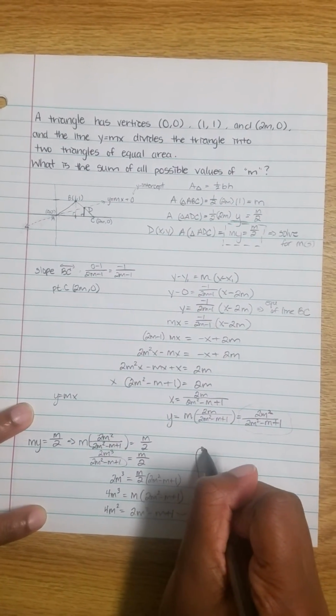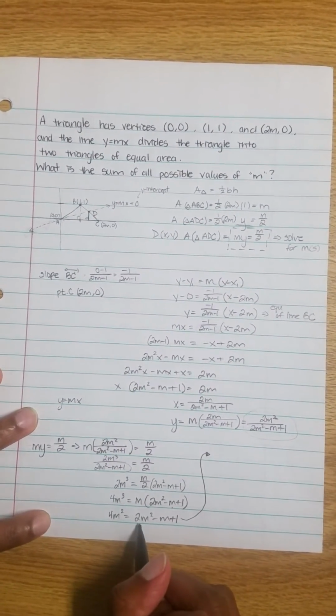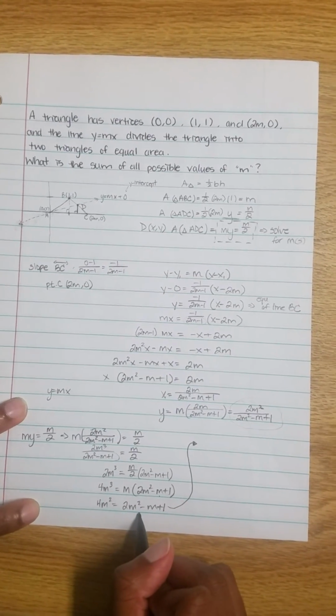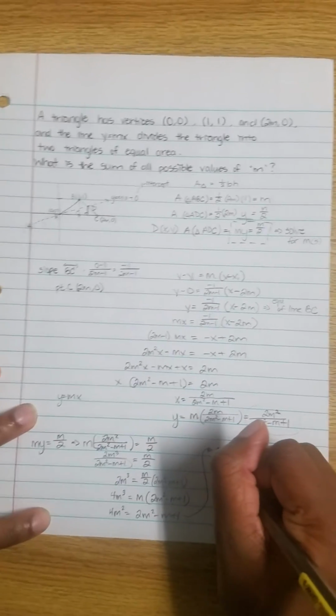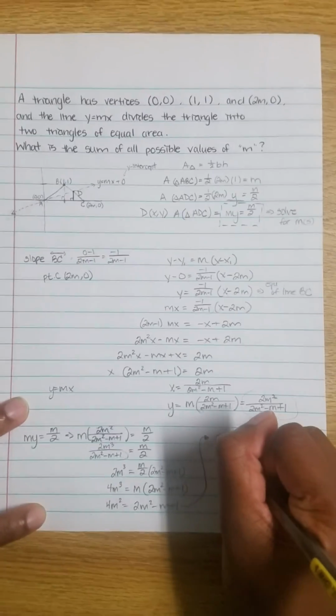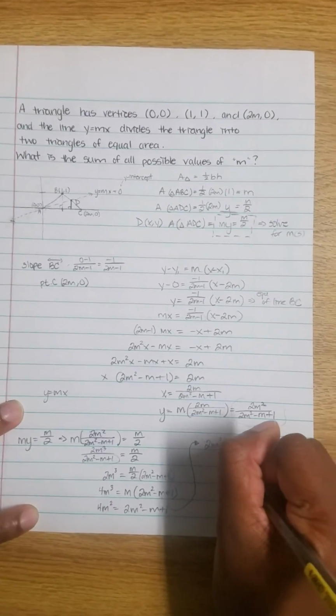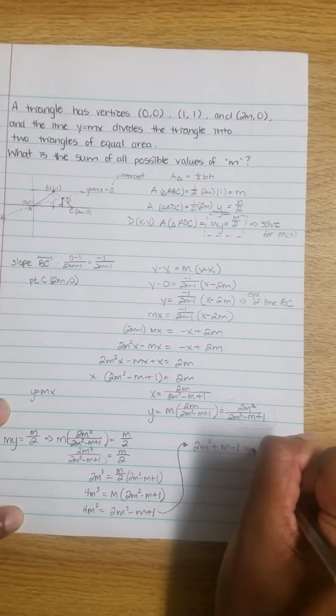Then I subtracted 2m squared, added m, and subtracted 1 on the left side. So we get 2m squared plus m minus 1 equals 0.